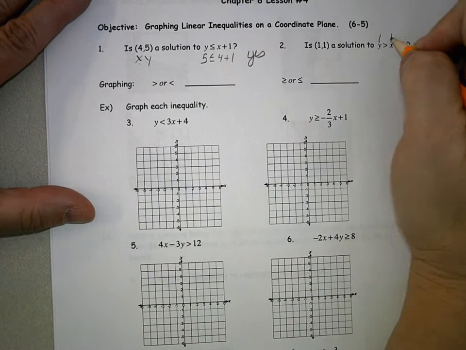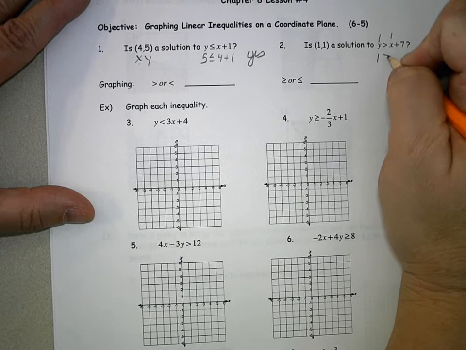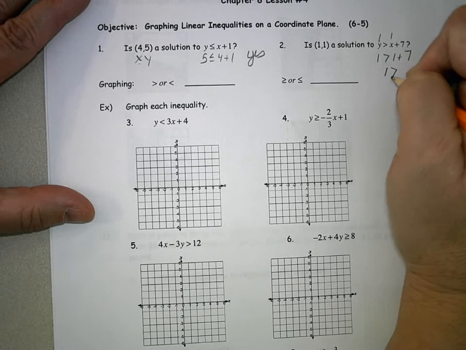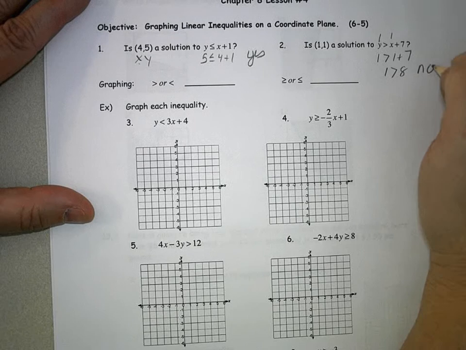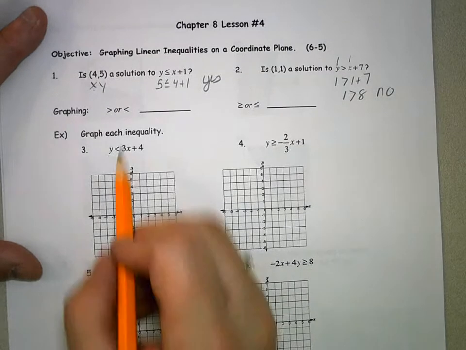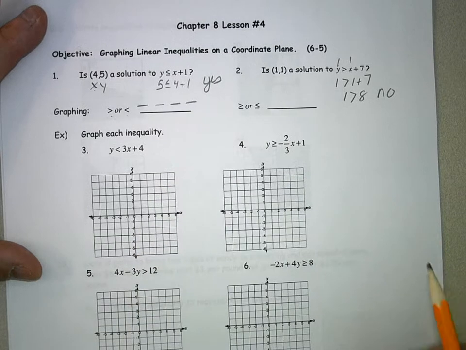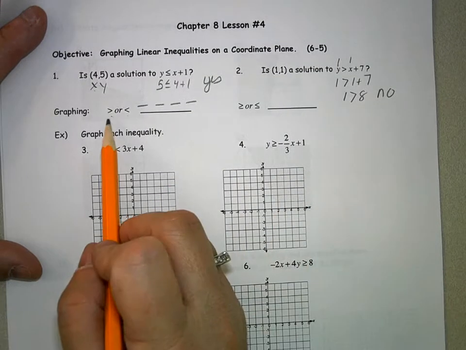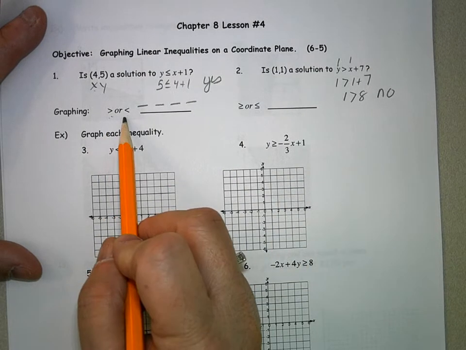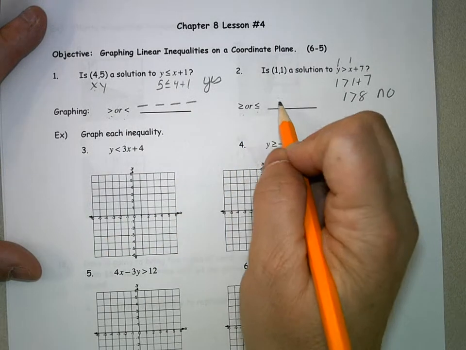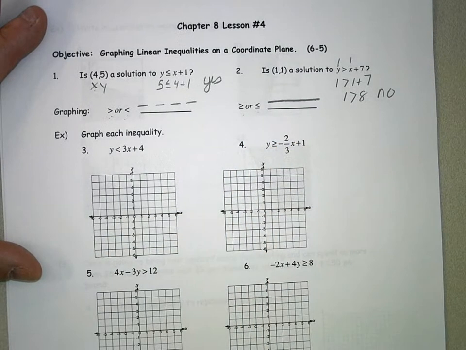And number 2, if we put (1, 1) in there, is 1 bigger than 8? That one is a no. If we have a less than or equal to, we have a solid line. If we have a greater than or less than, we have a dashed line. If we have a greater than or equal to, less than or equal to, we have a solid line.